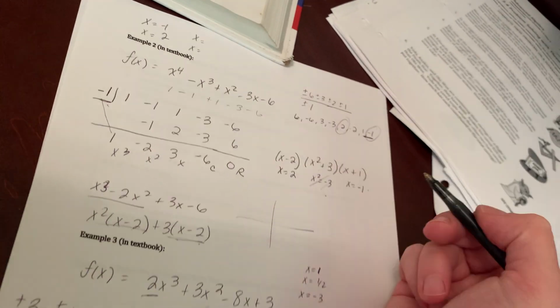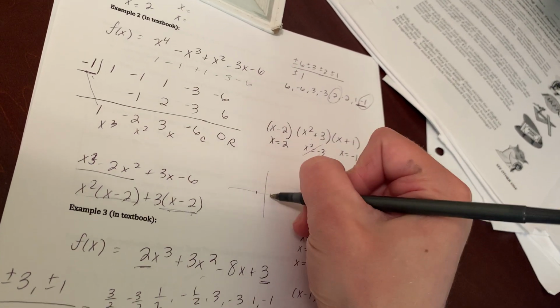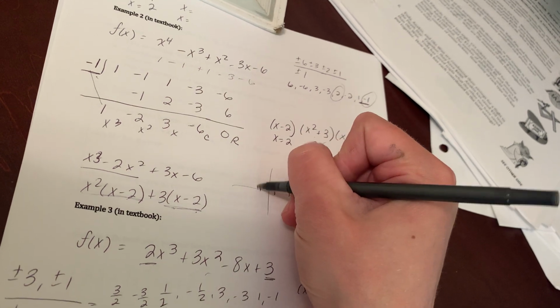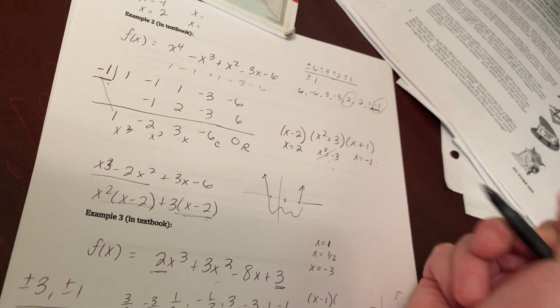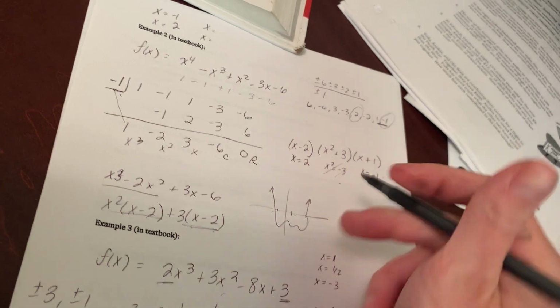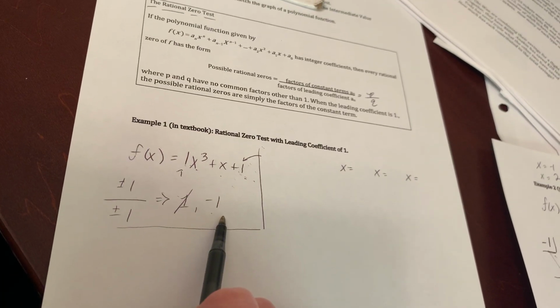Our zeros that are real are -1 and 2. So we probably have an arm up here and an arm up here. Who knows what's going on down here, but it's not crossing the x-axis. And then if we go back to the front, what did this thing look like? We didn't have any rational. Does it even cross at all?